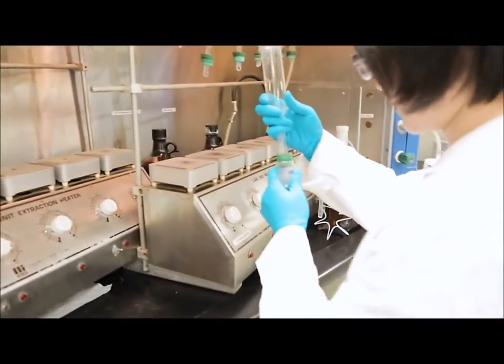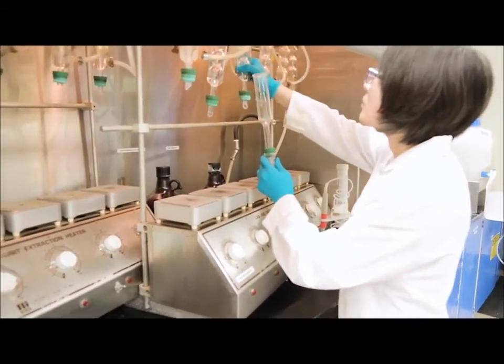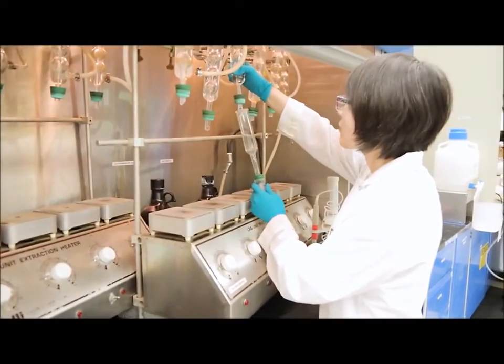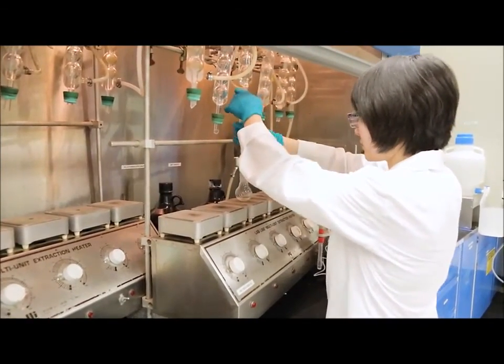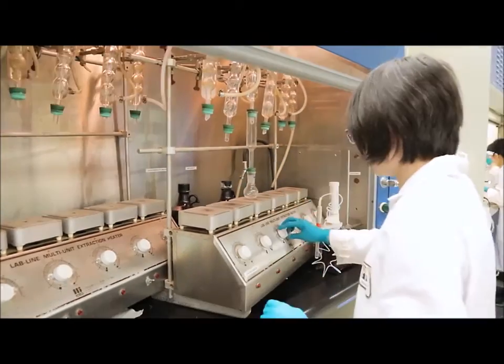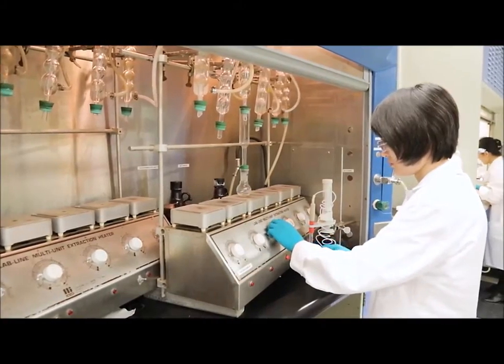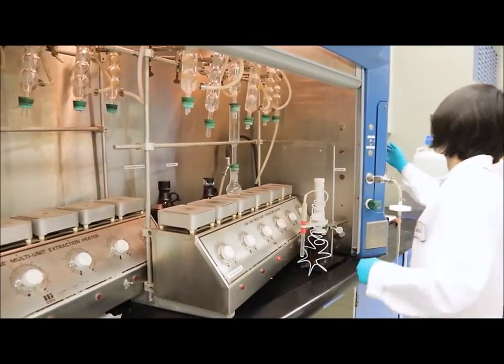Now we are going to attach the boiling flask to our apparatus. We use a connector to attach the boiling flask to the condensers. The condensers are going to have cold water flowing through them, and the heating pad is going to be turned to high temperature.